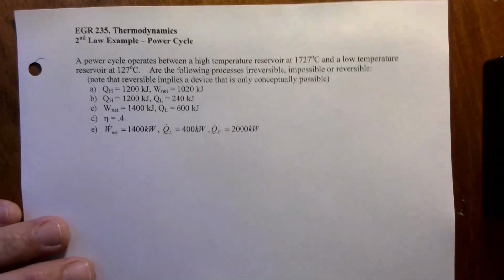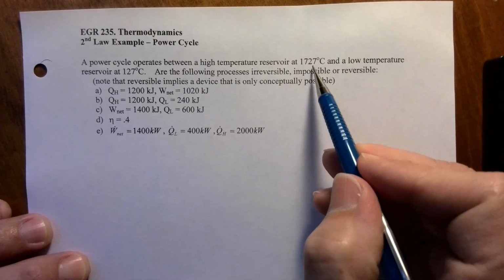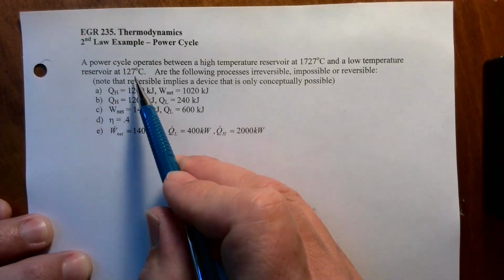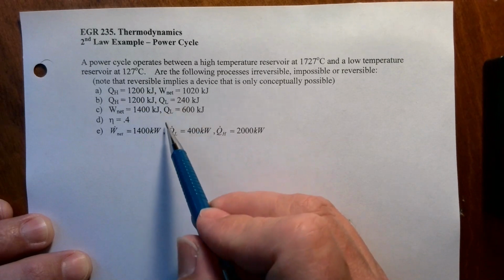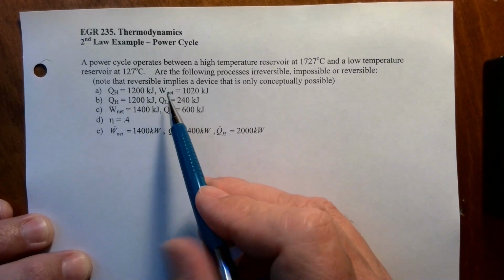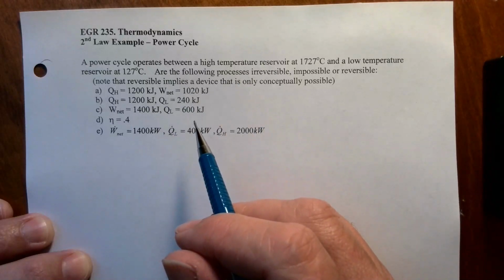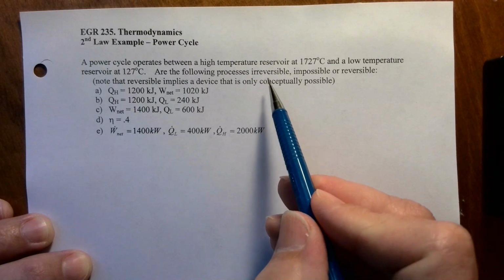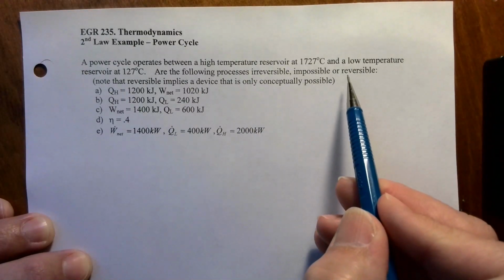Let's consider a power cycle that operates between a high temperature reservoir at 1727 degrees C. The low temperature reservoir is at 127. And then it gives us several different situations for a heat engine that's operating between those two temperature reservoirs, and it wants us to decide for each one of those, is it irreversible, so possible, or impossible, or the reversible case.